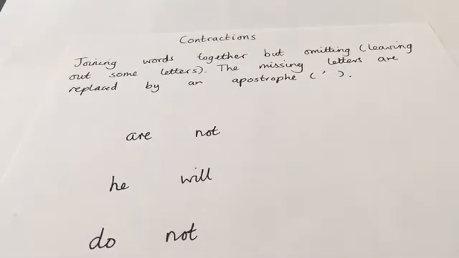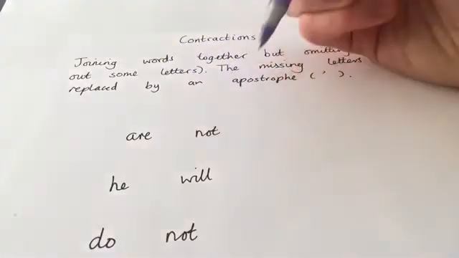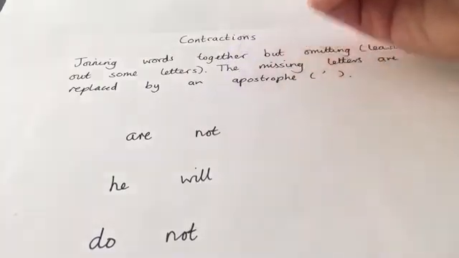We're going to look at something called contractions. This is where we're joining words together and then leaving out or omitting some of the letters. And then what we have to do is, the letters that are missing, we're going to show that they're missing by putting in an apostrophe.